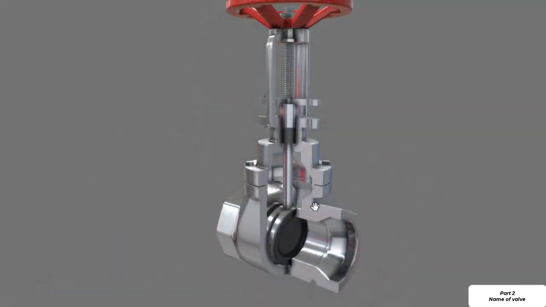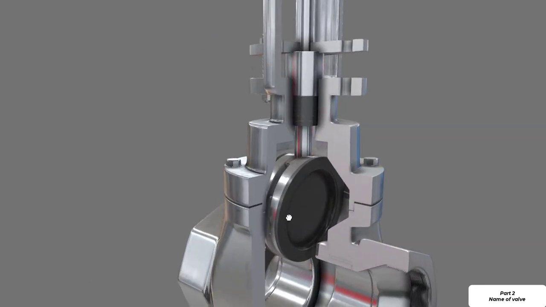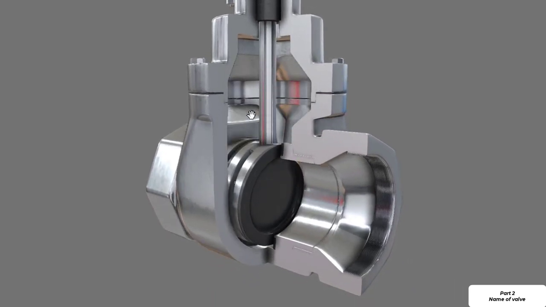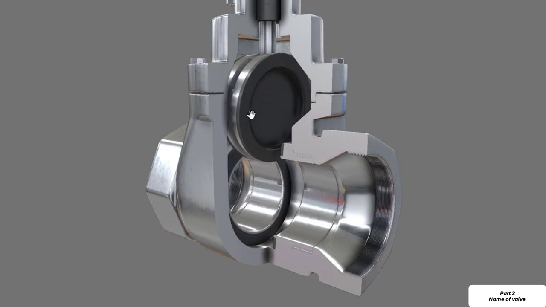And our final example would be a gate valve. You can see this gate, it actually raises and lowers, or is raised and lowered. And it's similar to a gate that they would use at a castle. In other words, it drops down and it is raised up. And that is a gate type valve.